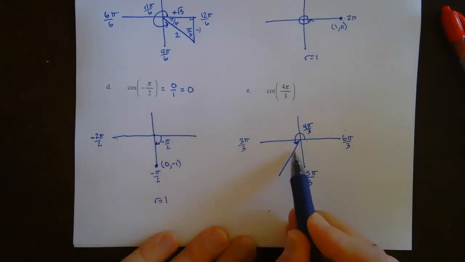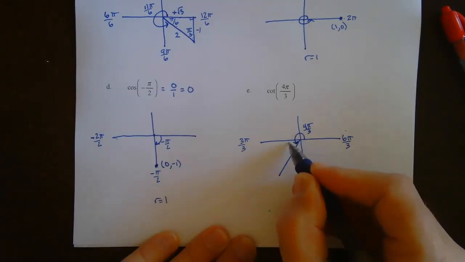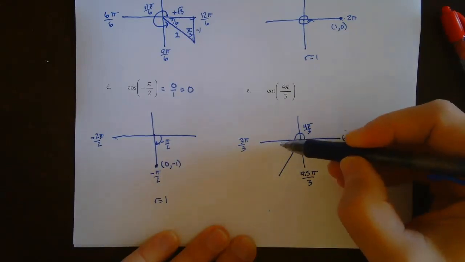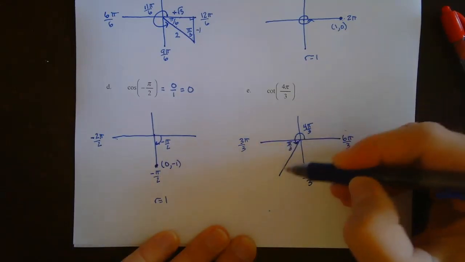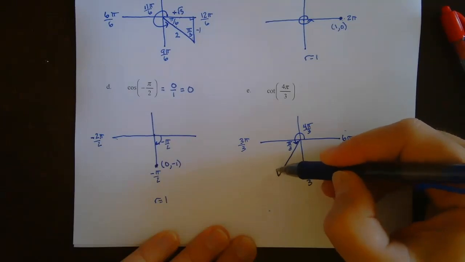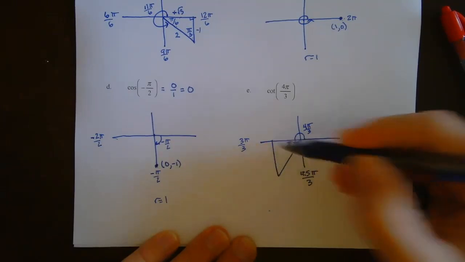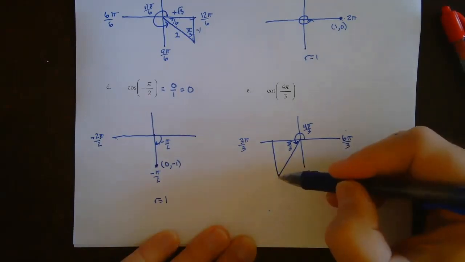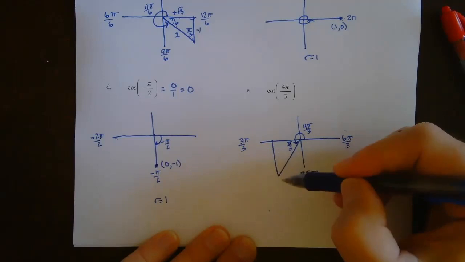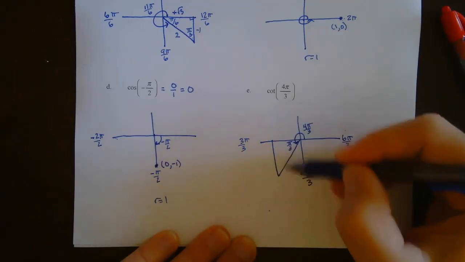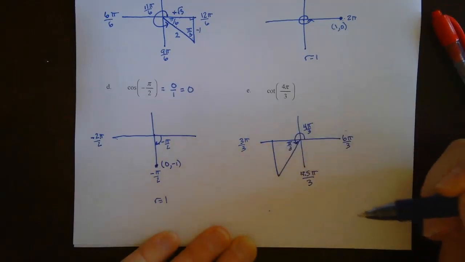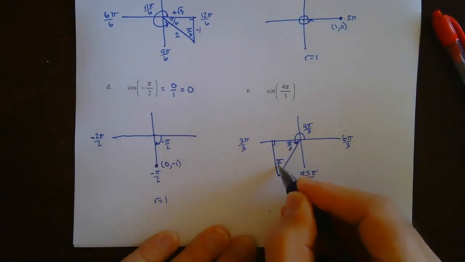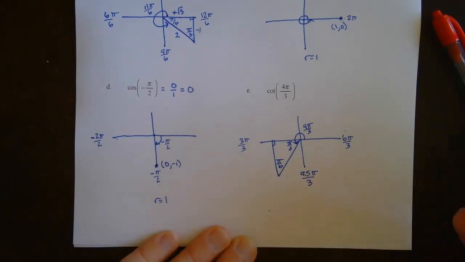Now, this reference angle right here is pi over 3, right? Because I'm at 3 pi over 3, I got to get to 4 pi over 3. I got to go one more pi over 3, okay? So I'm going to draw my triangle to the x-axis, okay? Again, never draw it horizontally. From the rotation, you're always going to draw up or down, depending on what quadrant. If it's up here, you're going to draw down. If you're down here, you're going to draw up to the x-axis, okay? So here's my right angle. This is pi over 3. This one's pi over 6. Okay, so this is a 30, 60, 90 right triangle.